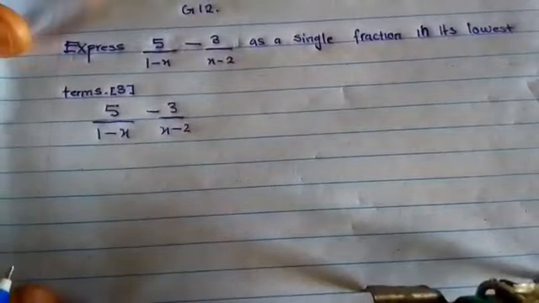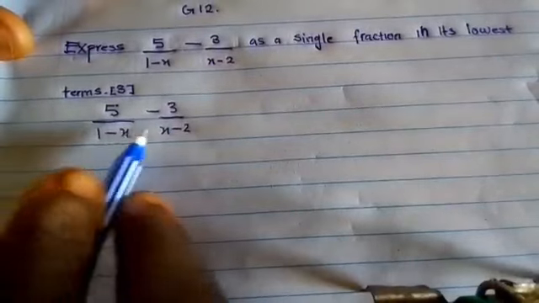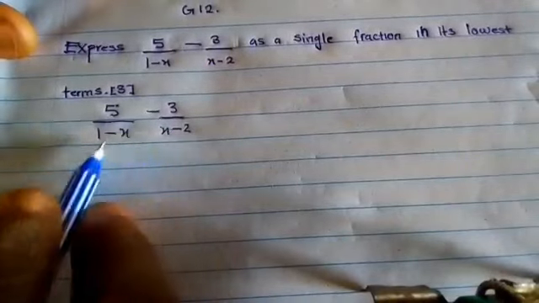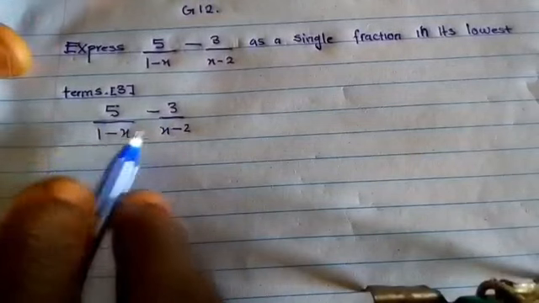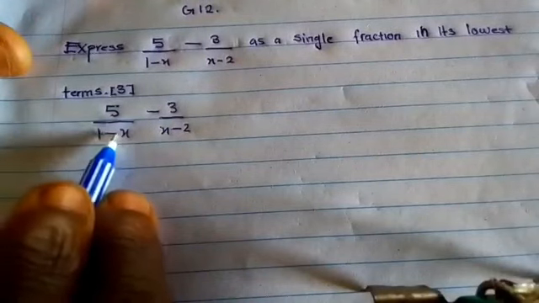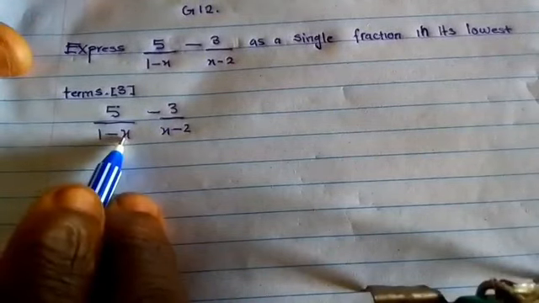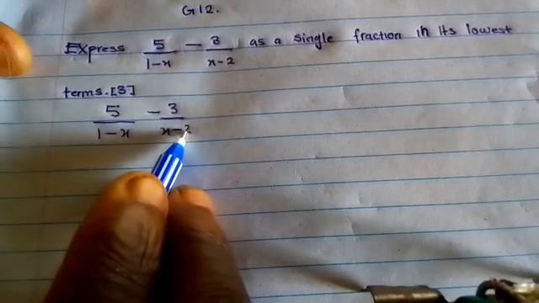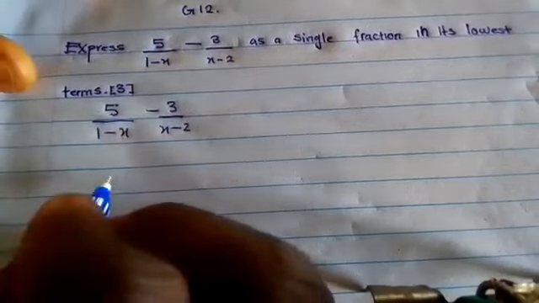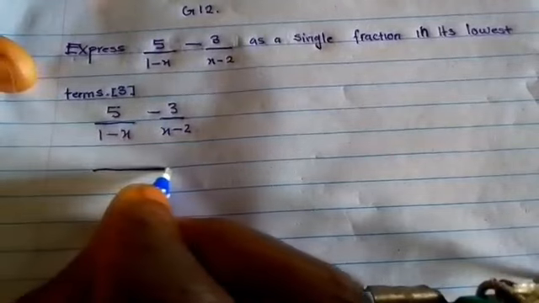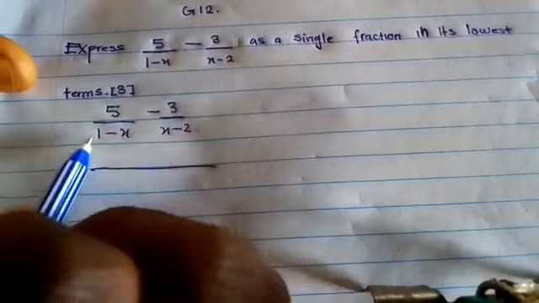Now, the first thing here, we need to find the common denominator. So the common denominator here is 1 minus x and x minus 2, right?